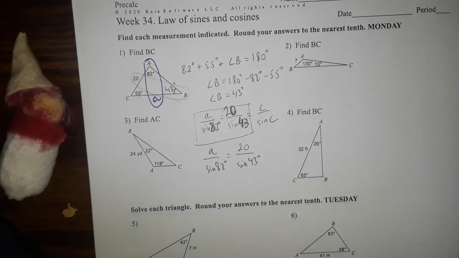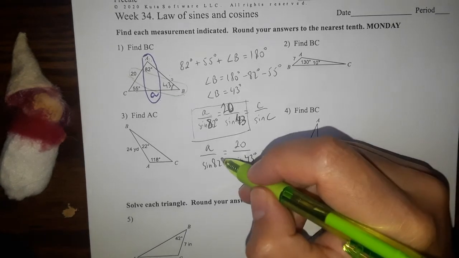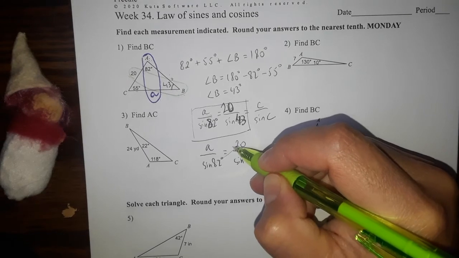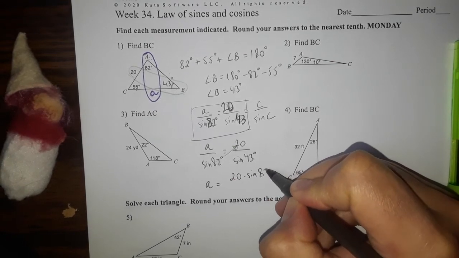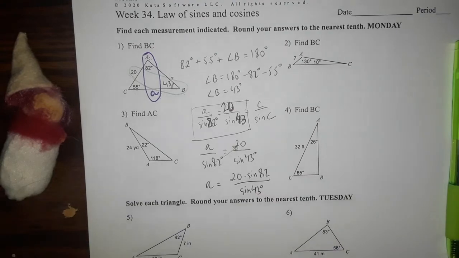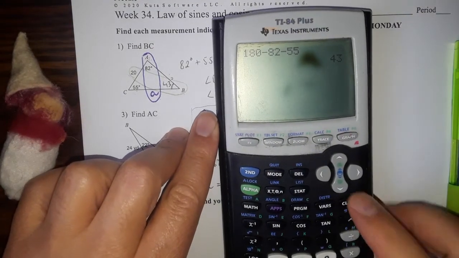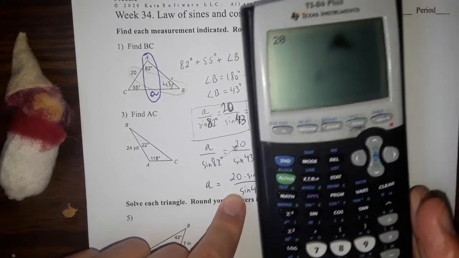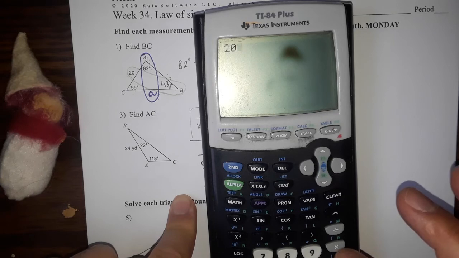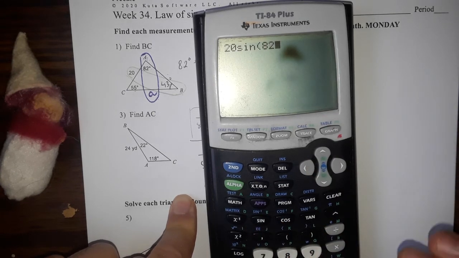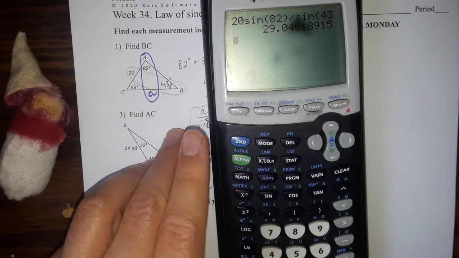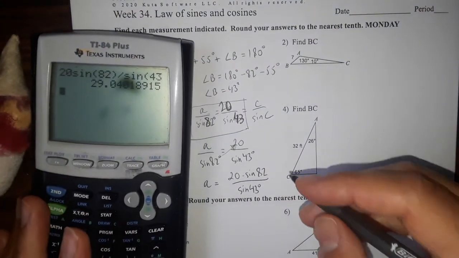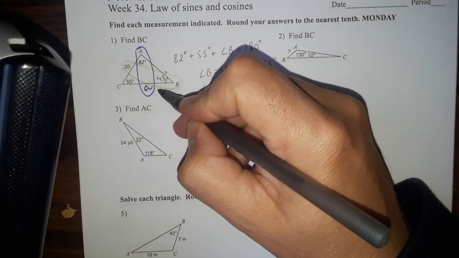Now when I have this, how do I solve this equation? Well, this is cross multiplying. This will go up multiplying. And I have A equals 20 times sine of 82 over sine of 43. Okay, so I take the calculator and I do 20 sine 82 over sine 43. And I get 29. Okay, more or less 29. So that's it. This is 29. So that means that this side here is 29.